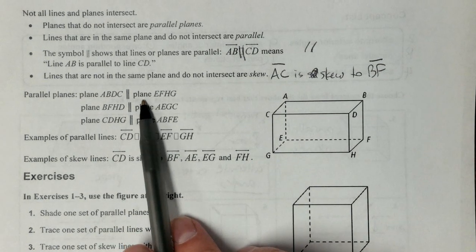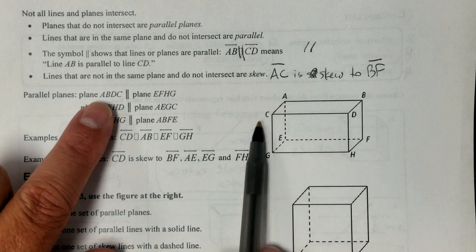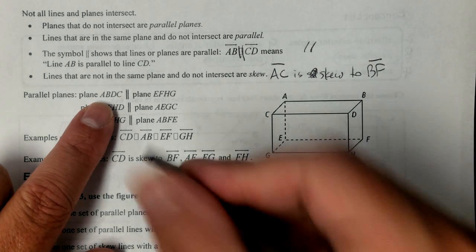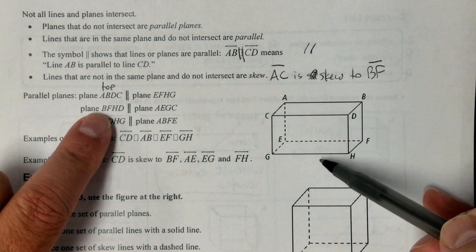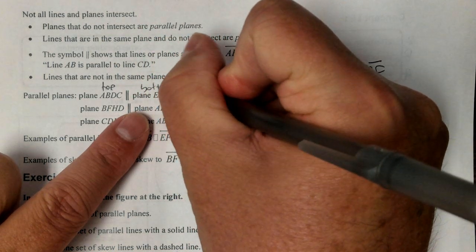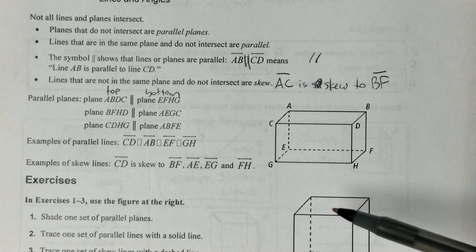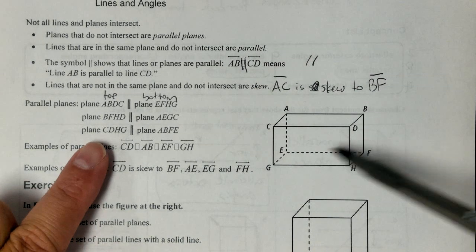So here's all your parallel planes. A, B, D, C. They're reading it clockwise in this case. So this, I'm going to say the top. The top would be parallel to the bottom. And we did something like this before. The top to the bottom. The other one would be the right to the left.